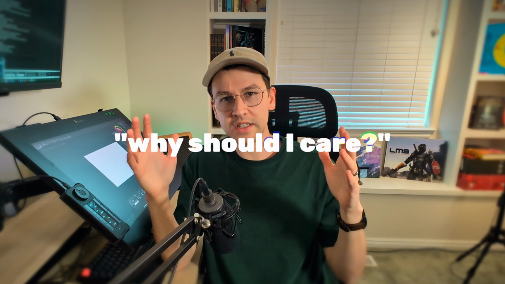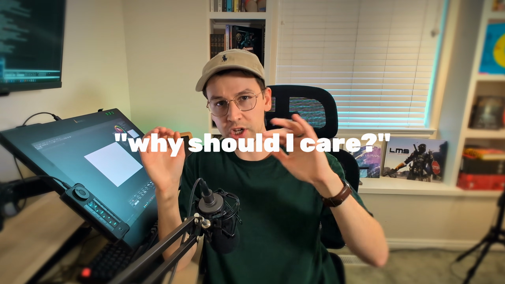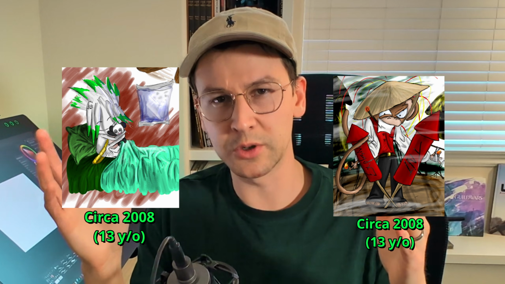So why is understanding edges so important? Understanding hard and soft edges is vital to communicate the changes in form and transition and shape between objects. Let's contrast that with the airbrushy look. I'm sure you've seen this or maybe made art like this.